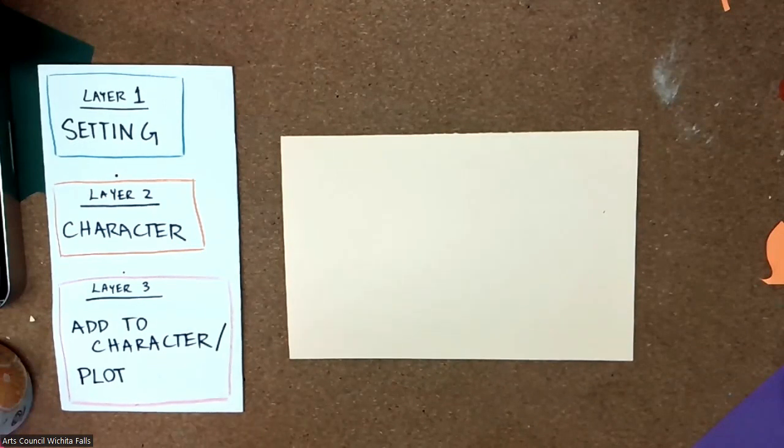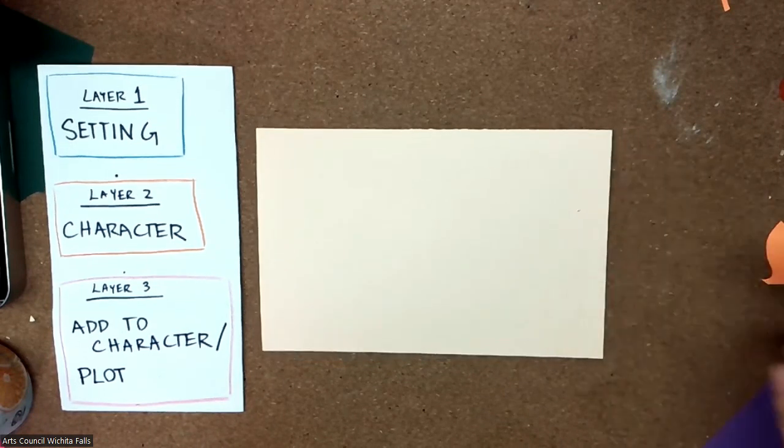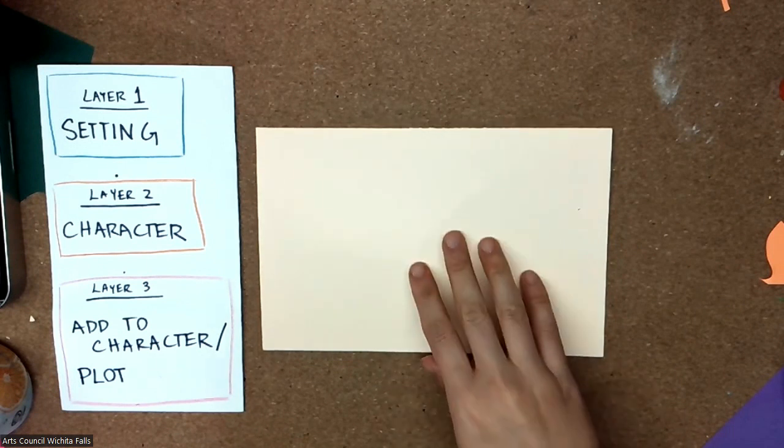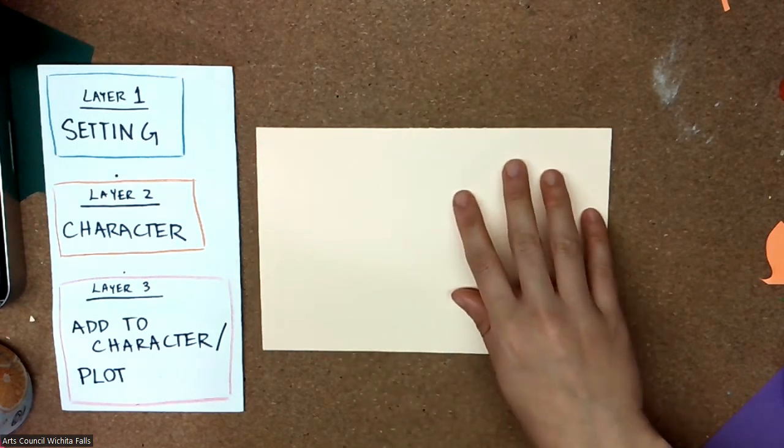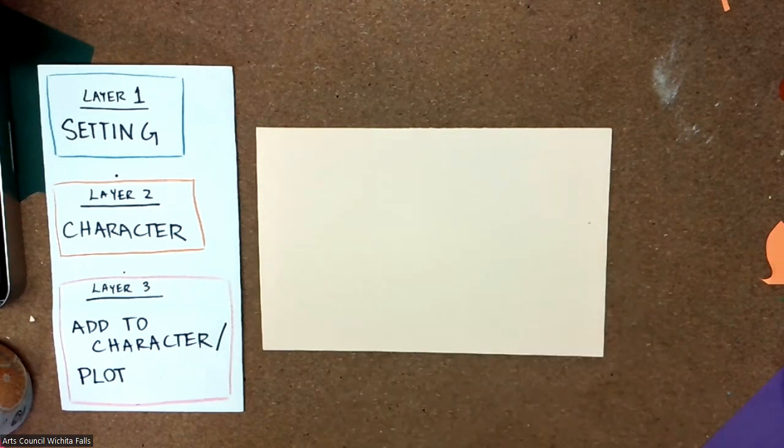And I recommend starting with a color that matches the setting you want to create. So I'm just going to start here, and I recommend setting a timer and taking about 10 minutes to create this setting. And remember, we're not gluing our character down. This is just the background where everything is going to happen. We're going to introduce our character later.